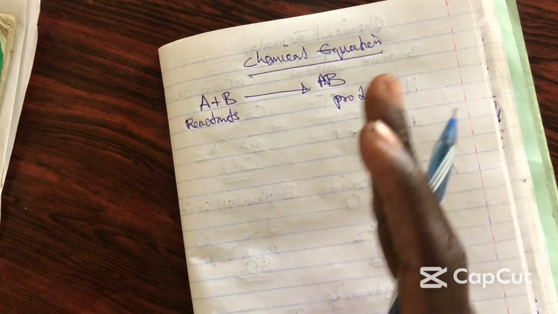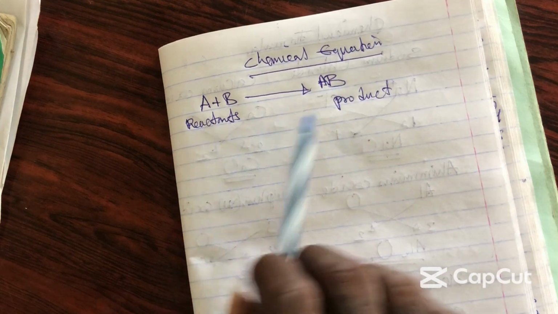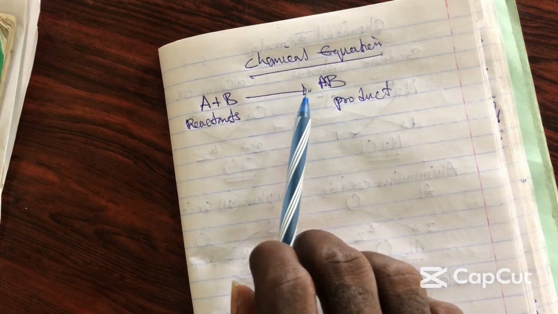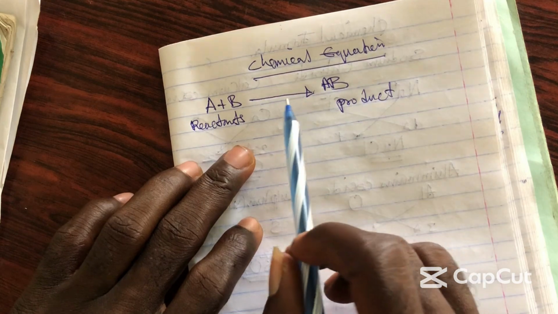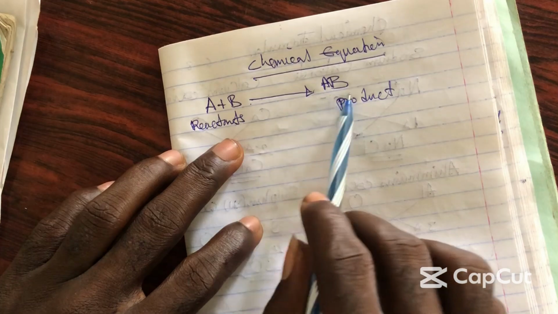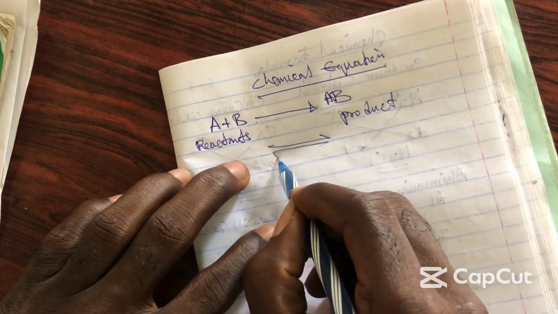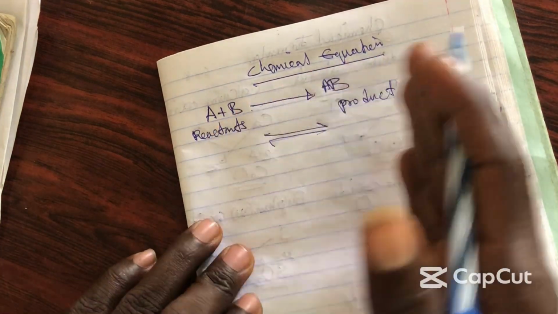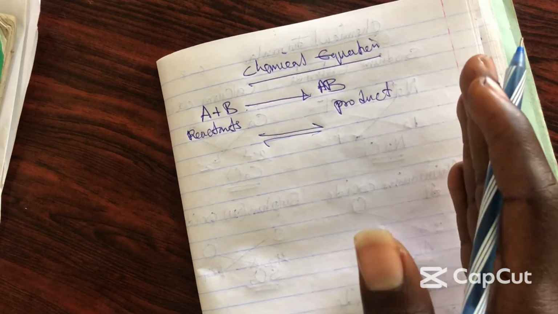So what you need to understand here is that in any chemical equation, we have the reactants, the products, and an arrow. A single arrow indicates that the reaction is irreversible, which means it can only go in one direction. We also have what we call a double arrow. This double arrow means the reaction is reversible. It can go both forward and backward. So this is what you need to know in any chemical equation.